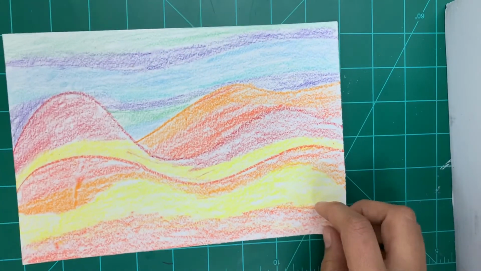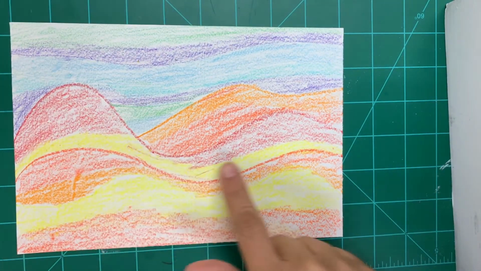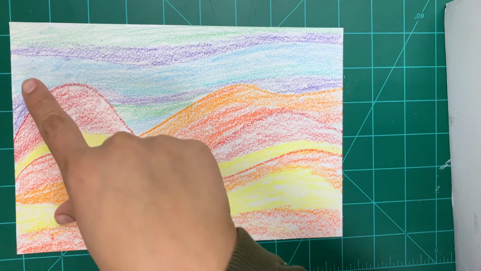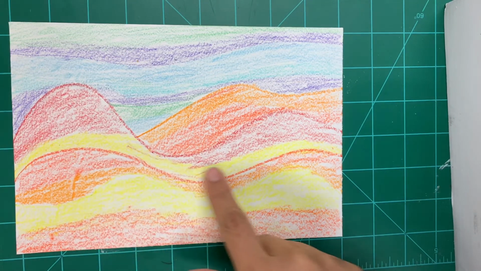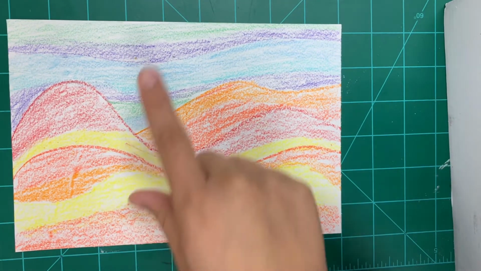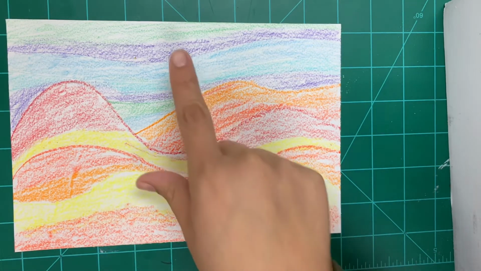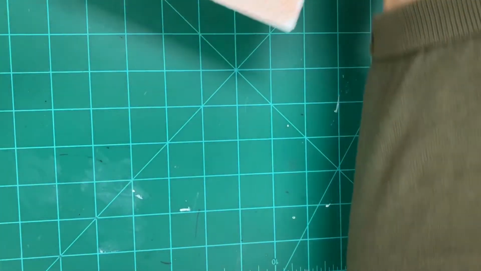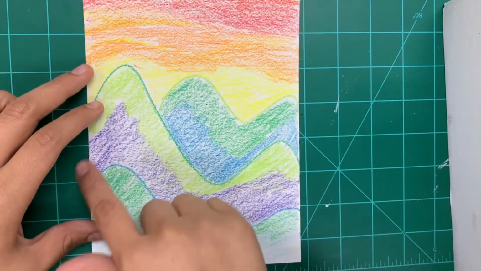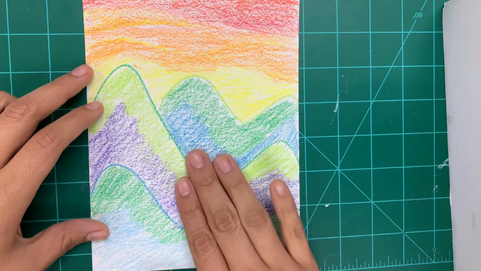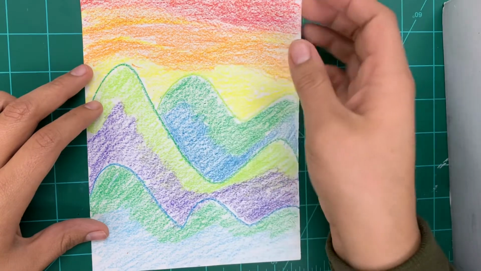As I showed in the PowerPoint, we are going to be having either warm or cool colored mountains. As we can see here, my mountains are warm, but my sky is cool. And on this one, my mountains are cool and my sky is warm.